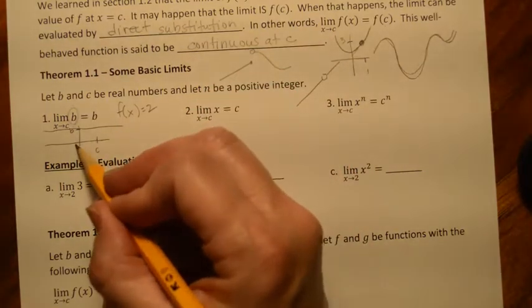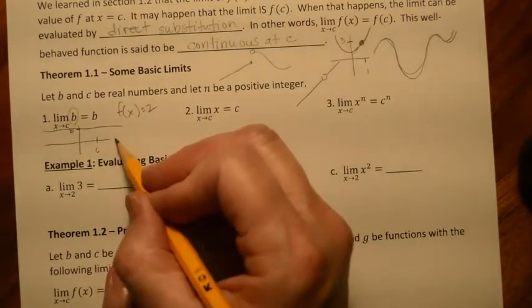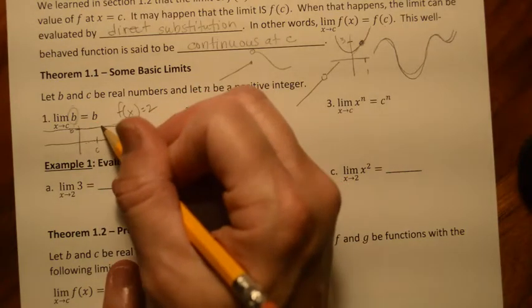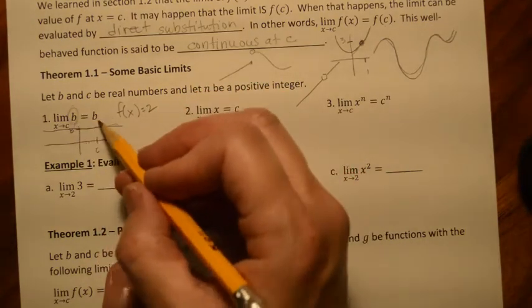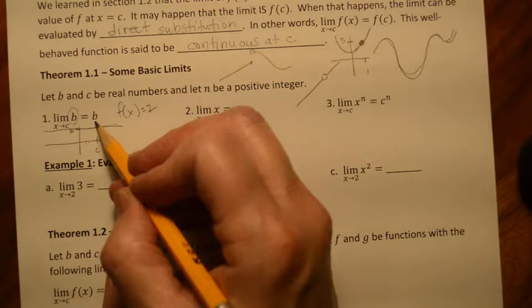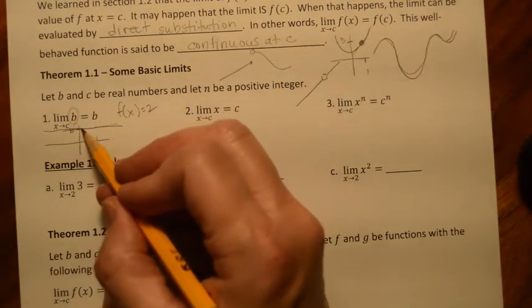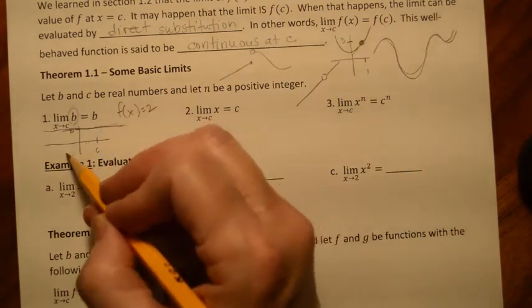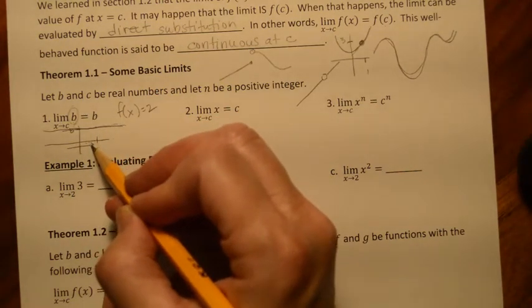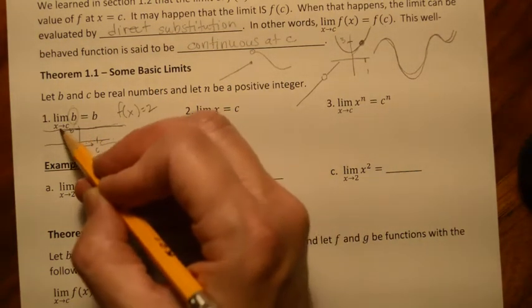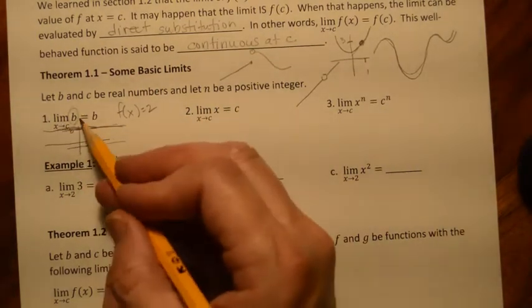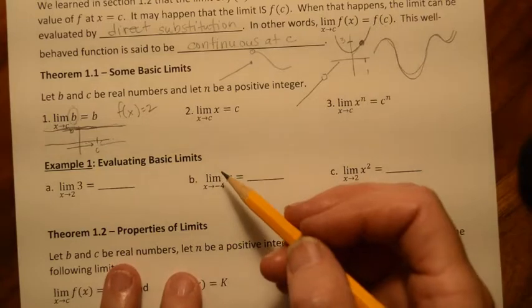So it's saying as x is approaching c from the left, as x is approaching c from the right, the function is always this constant value b, and so the limit would then be b. So as we're approaching c from the left, as we're approaching c from the right, the function is staying constant at b. So the limit of a constant is that constant.